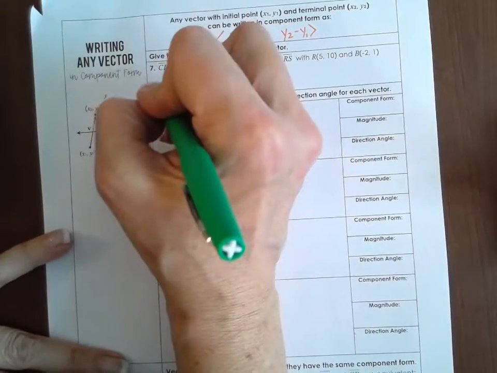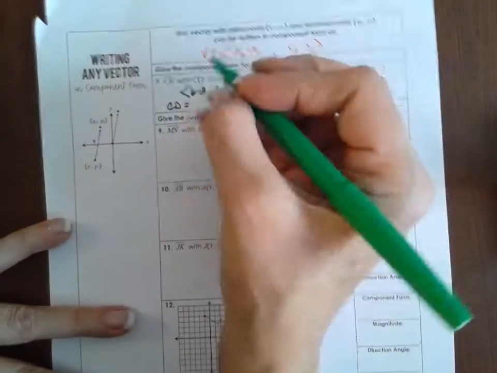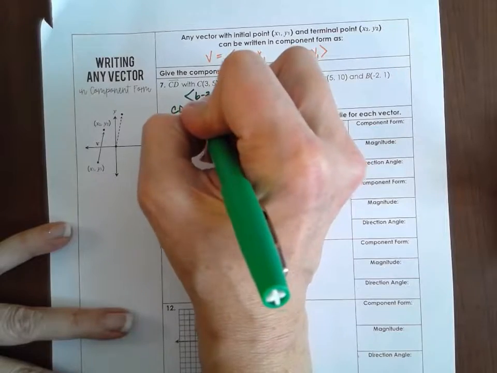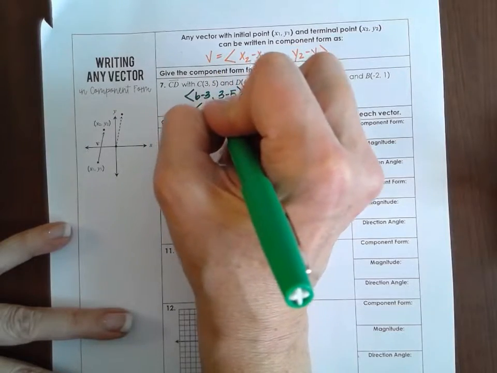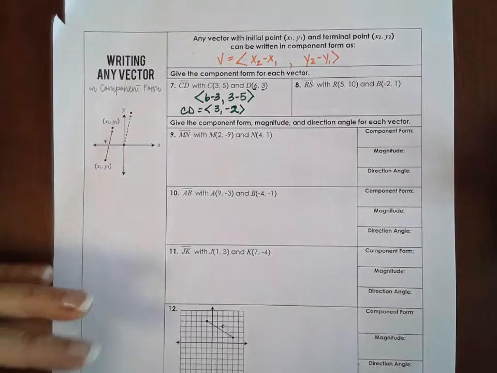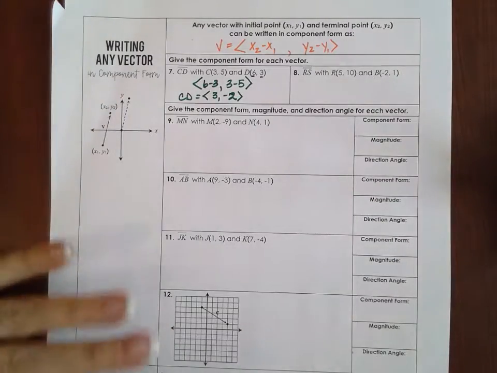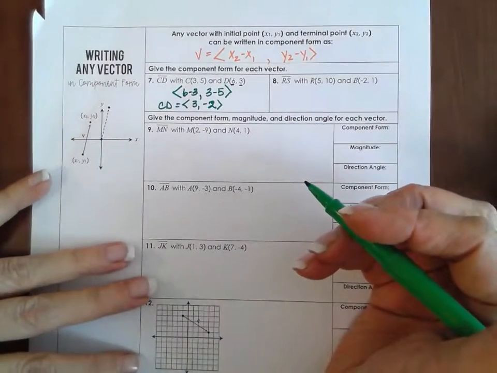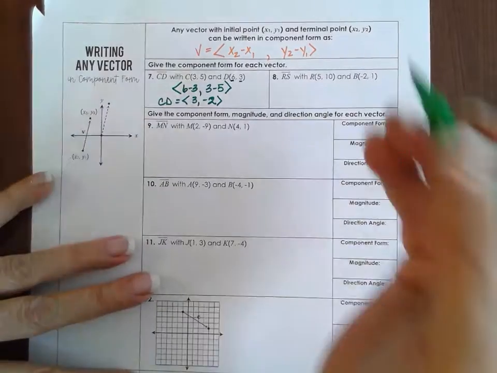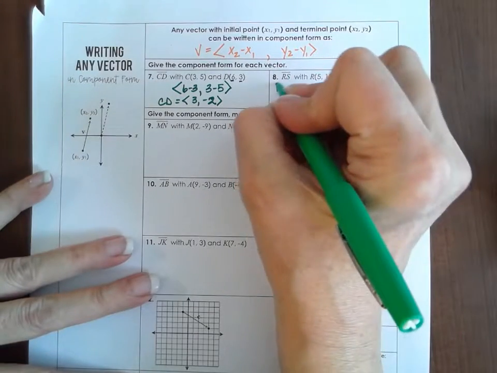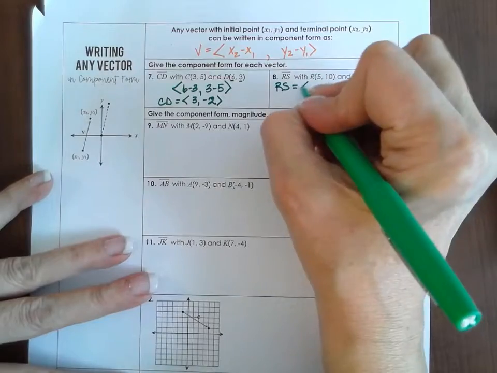So that means the CD vector is going to be 3, -2. That then makes it super easy to find my magnitude and my direction angle. Make sense? Because basically you're just moving it to the origin. Yes? All right.